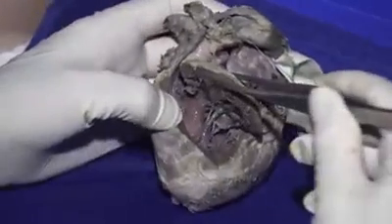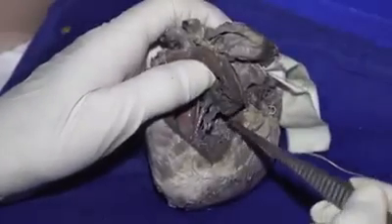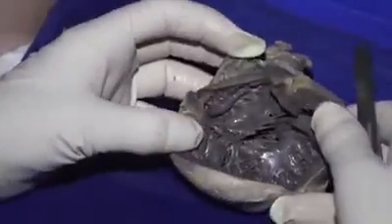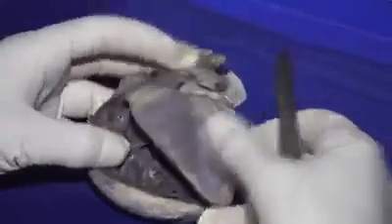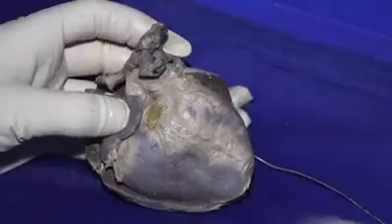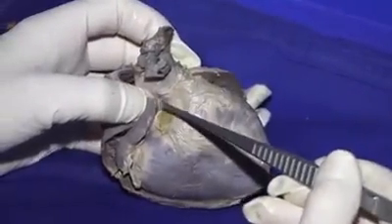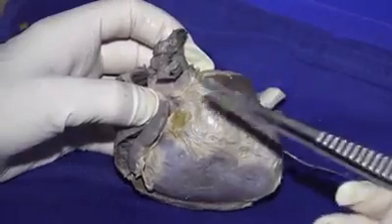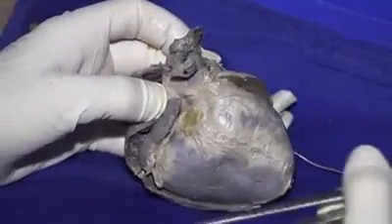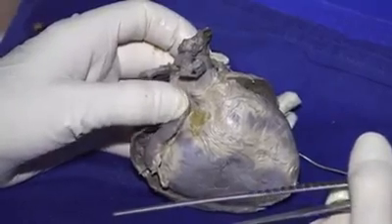And as more and more of this valve goes into the left ventricle, the more dominant will the left ventricle become, and then eventually we'll end up with double inlet left ventricle, an anterosuperior incomplete right ventricle with discordant ventriculo-arterial connections.